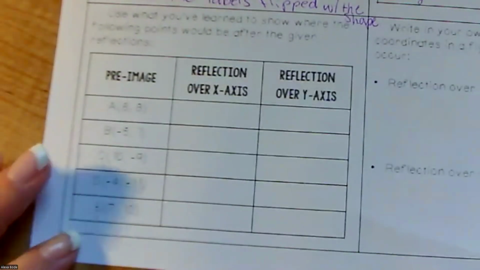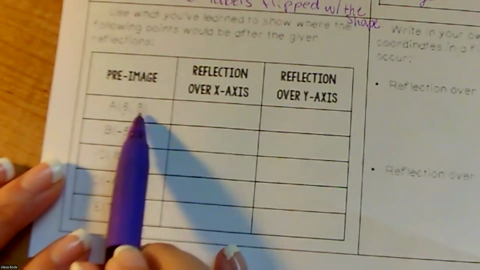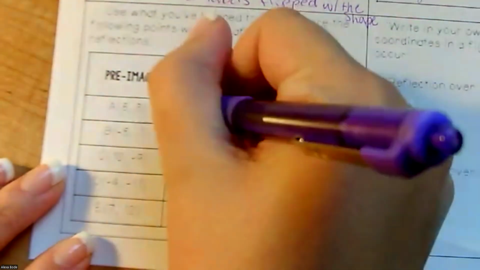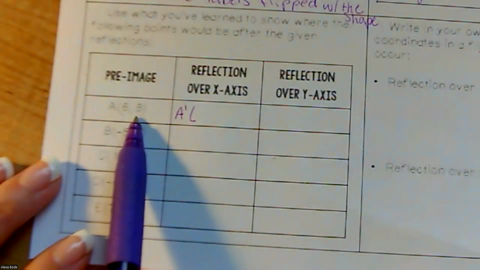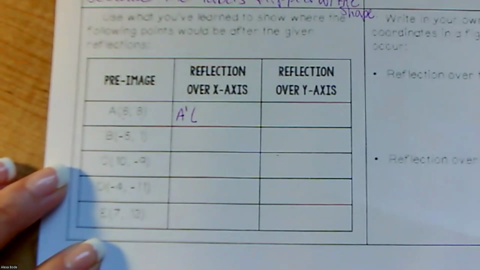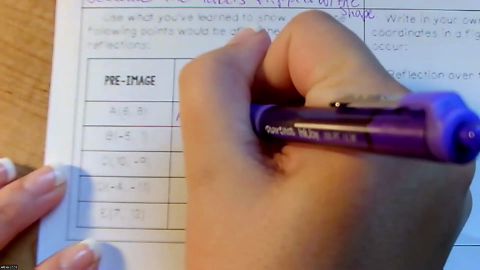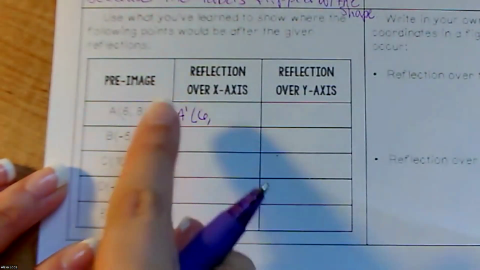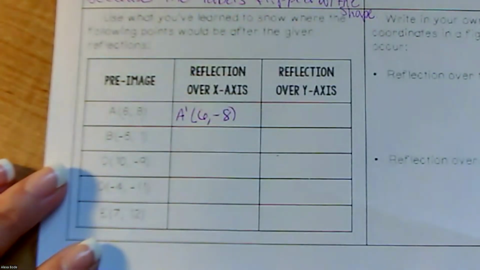So if I have the point (6, 8), notice both of these numbers are positive. And I reflect it over the x-axis, the shape has now gone down, but it's the same distance away from the x-axis. So that means our x is going to stay the same, and our y value is just going to become its opposite, -8.